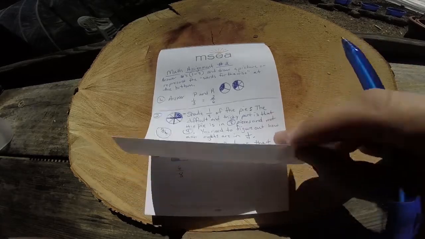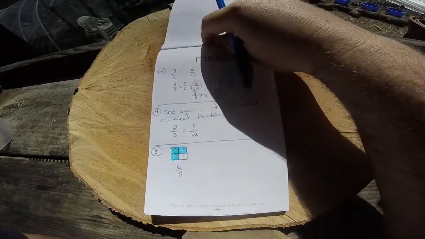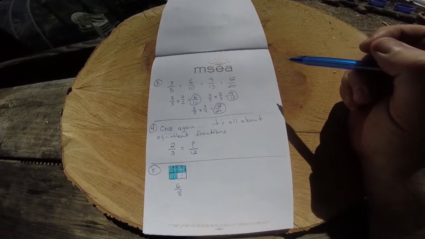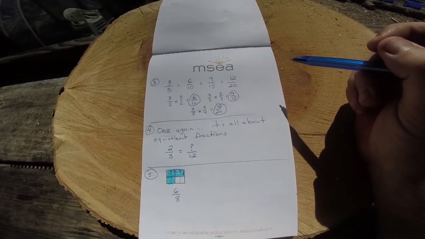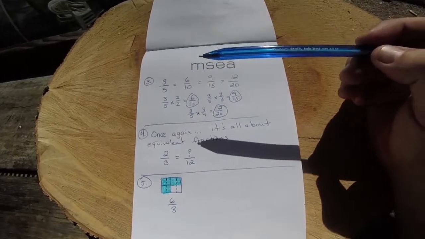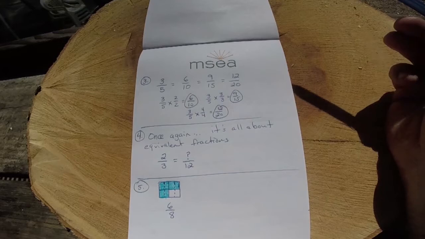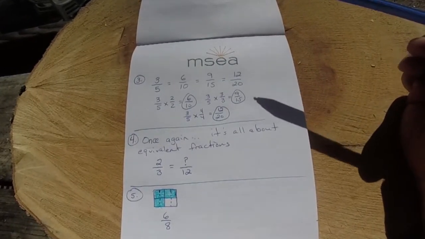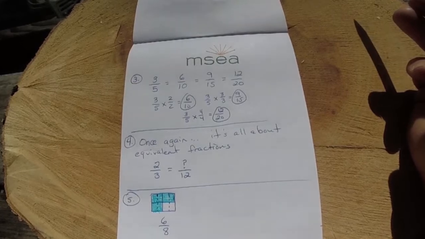Okay, moving on to number 3. Another equivalent fraction problem. It's asking you to come up with equivalent fractions for 3/5. And we did that, and I showed you how to do that right here. My challenge to you is come up with 3 more equivalent fractions for this.